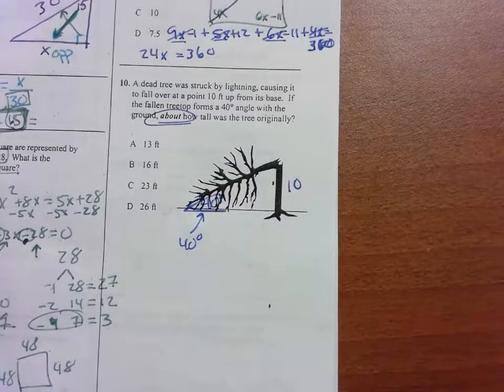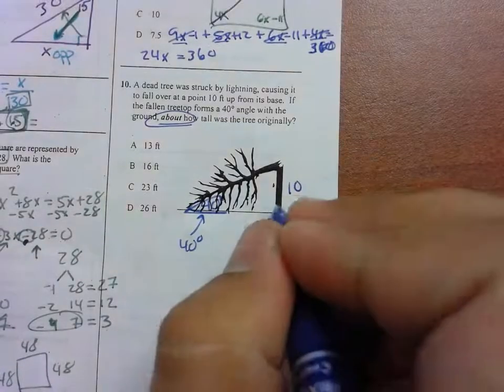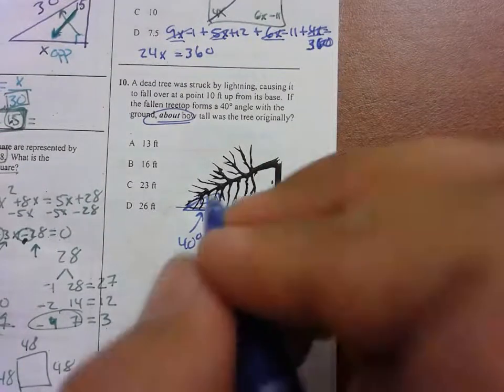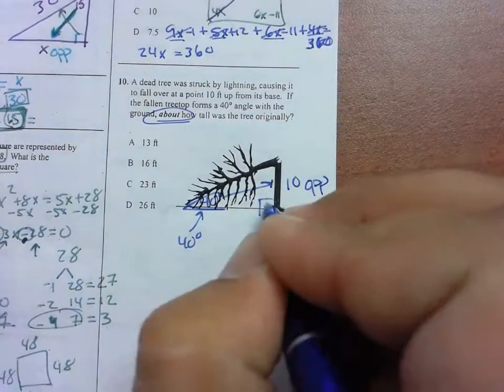So you need to find, actually, how are we going to find this? How are we going to figure out how tall the tree was? By combining. Yes, keep going. Combining the, it would be the, what? It would be the opposite. No, no, the opposite. Opposite is the adjacent. See this?